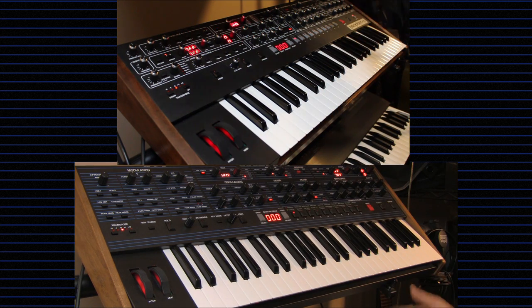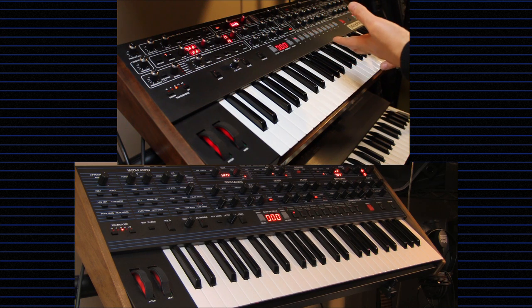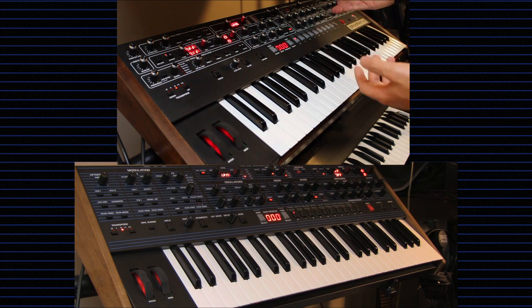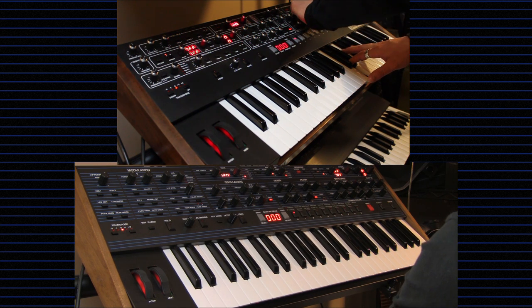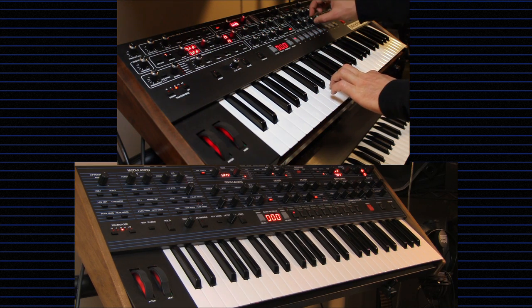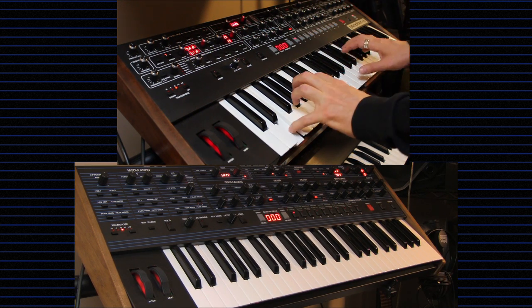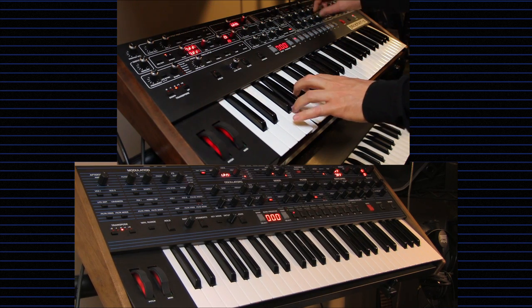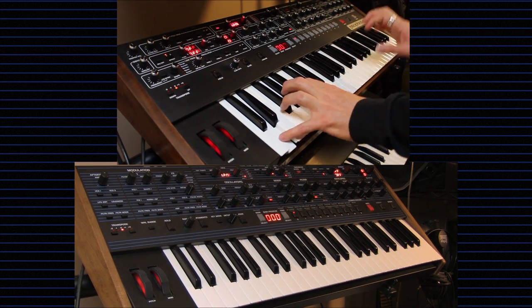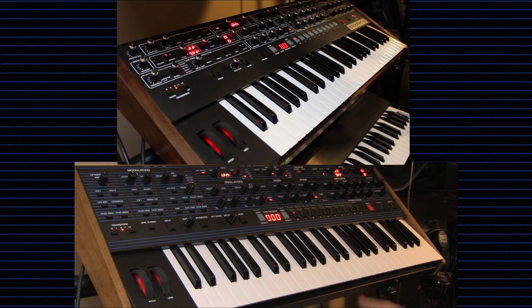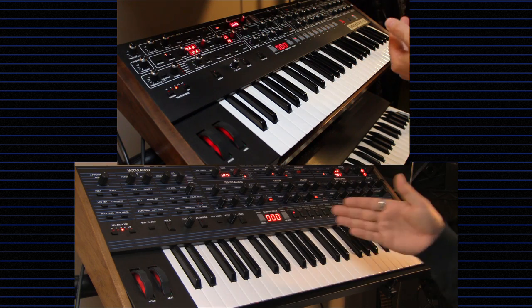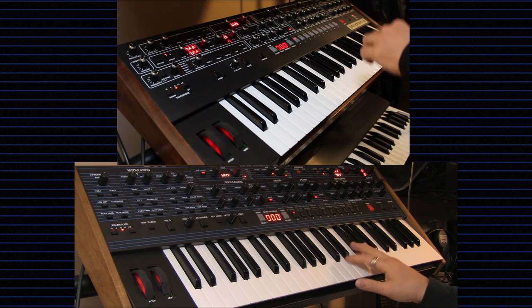Now that's quite a bit different than what we have happening on the Prophet 6. Obviously, we don't have a bandpass setting, but we can create a bandpass effect by using the low pass filter to take out the high frequencies and the high pass filter to take out the low frequencies. And then by messing around with the cutoff frequencies of the high pass and low pass, you could find something similar to this filter sound.